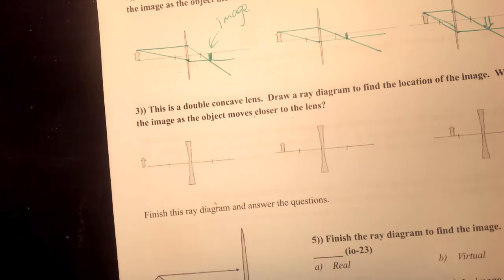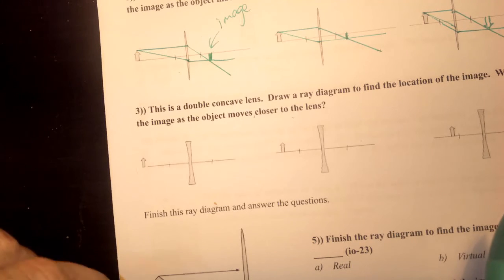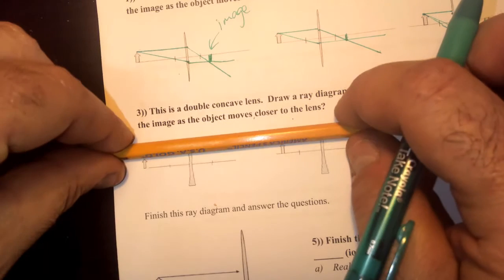Number 3, this is a double concave lens. Draw a ray diagram to find the location of the image. What happens as you move it closer to the lens?